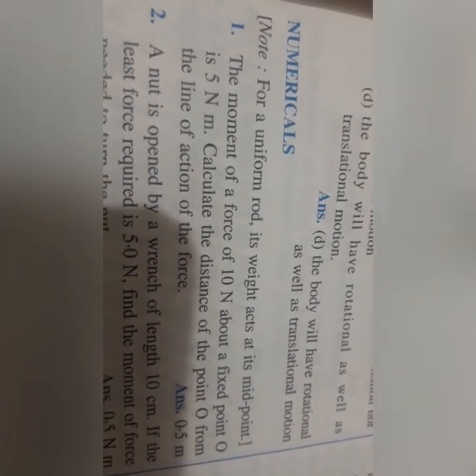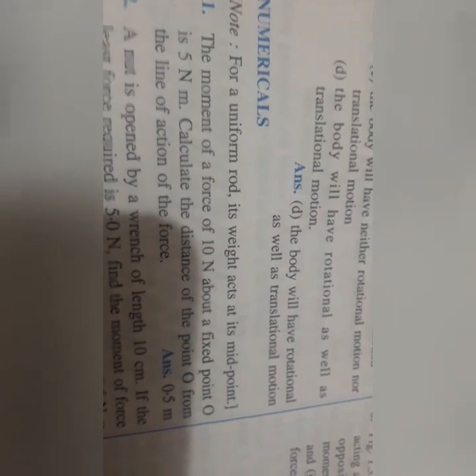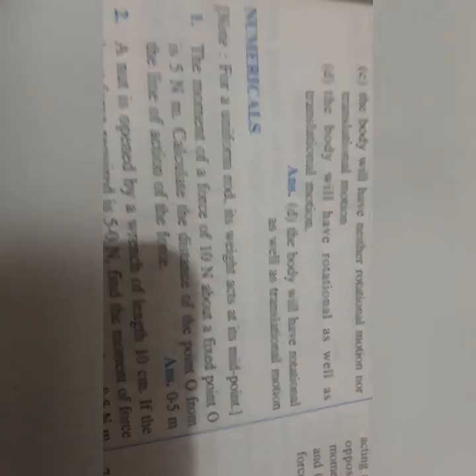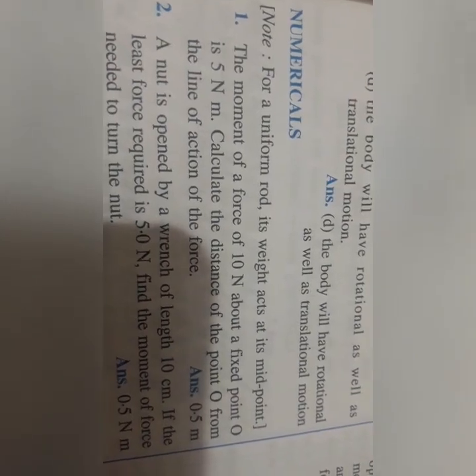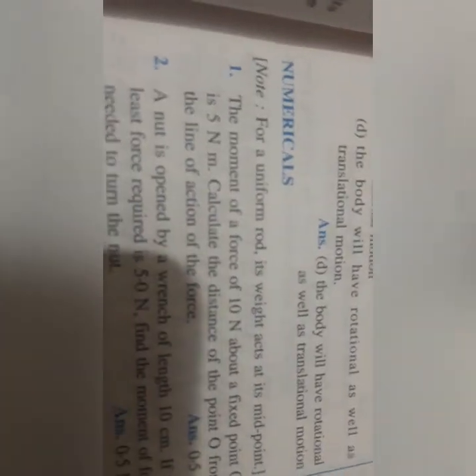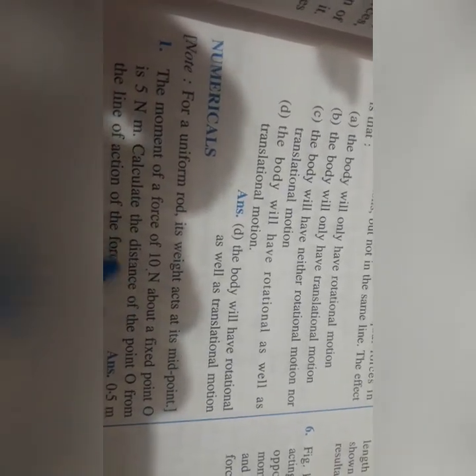This is the first numerical of the exercise. If you have the book, you can open it, and if you don't have the book, you can see in this video and then solve it. How much is the force given? The force is 10 Newton, the moment of force is given, and we have to calculate the distance.